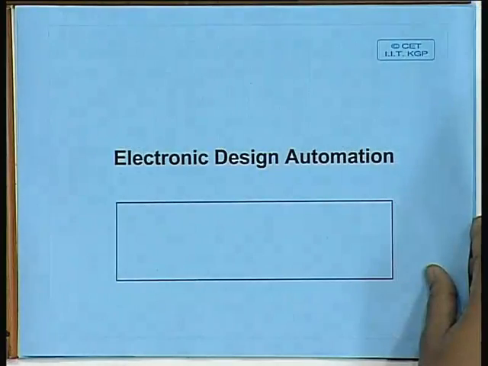Okay, so electronic design automation, this is the subject we will be talking about in the course of the next series of lectures. Before I go into the actual series of lectures, let me first tell you what exactly we intend to cover in this series of lectures.